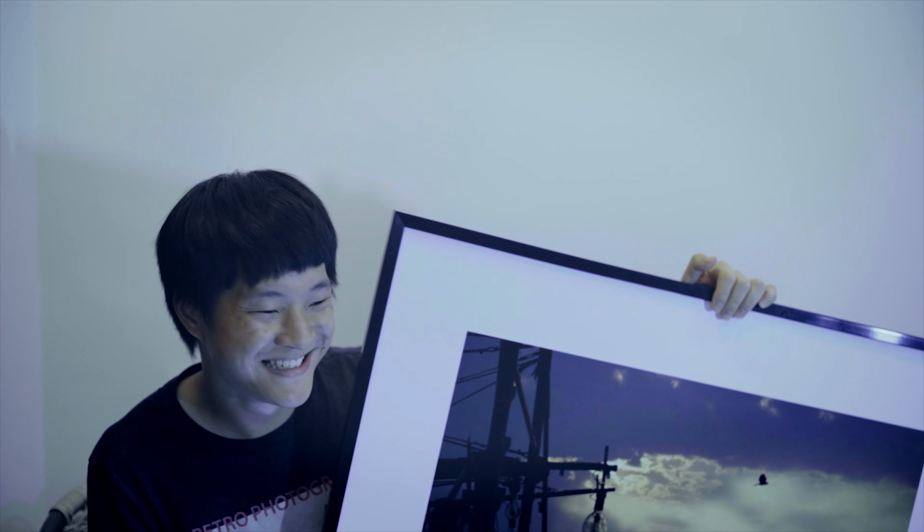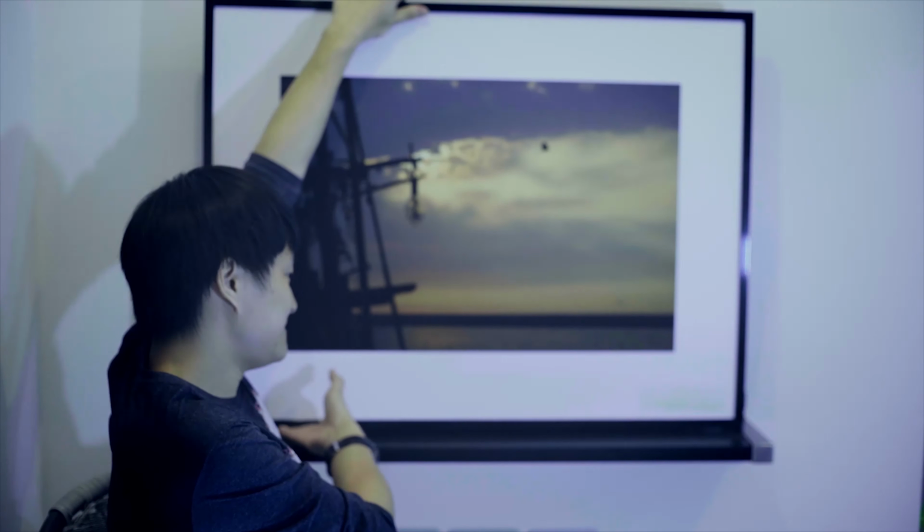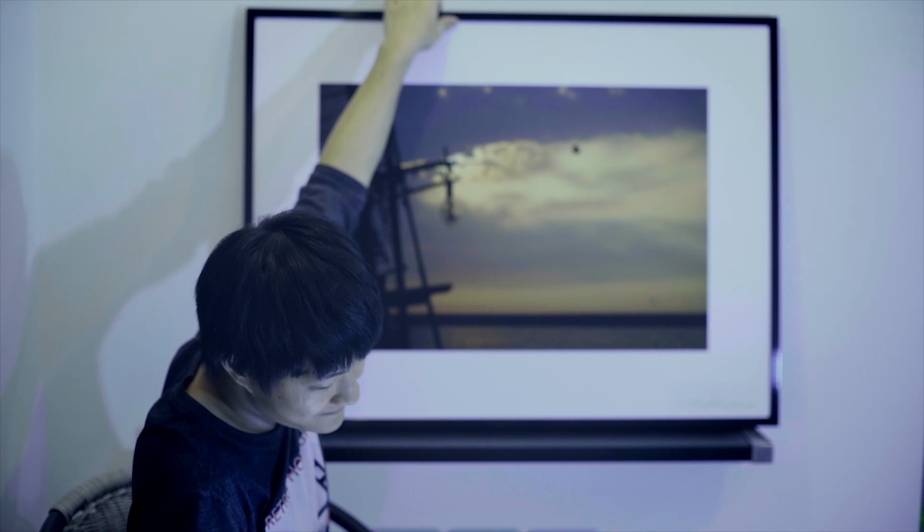So this picture is my picture. I captured it in January last year. So another one here. And another thing that I put in the background is a little picture of the tree.